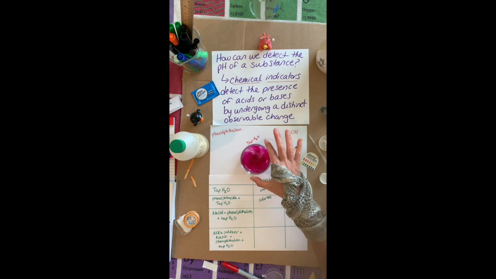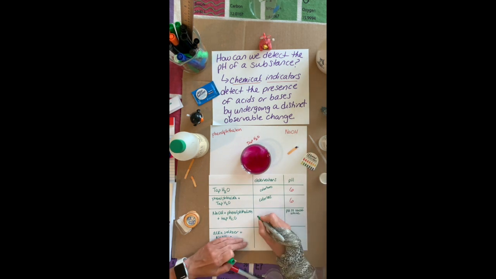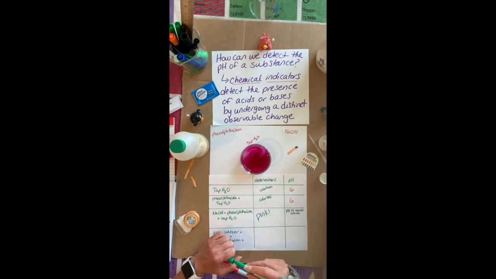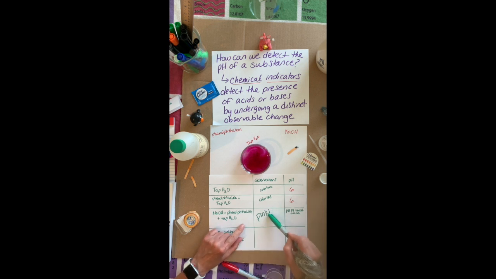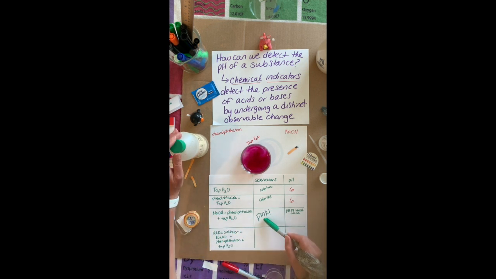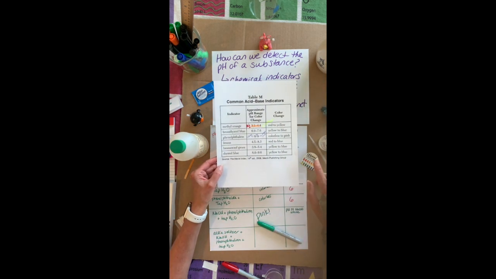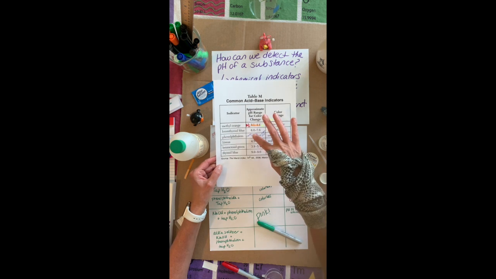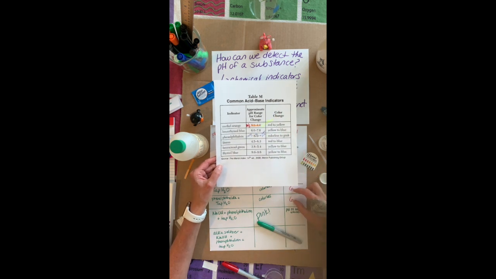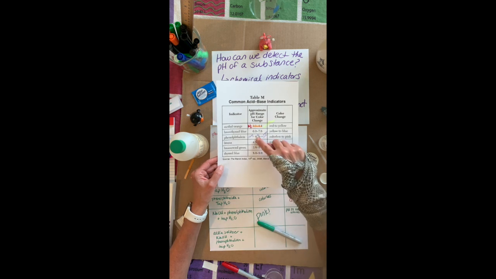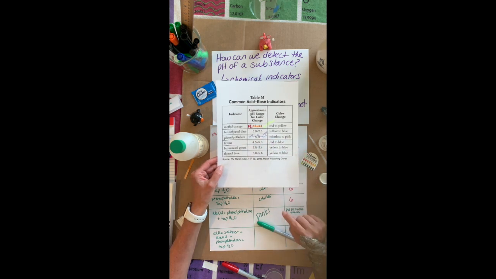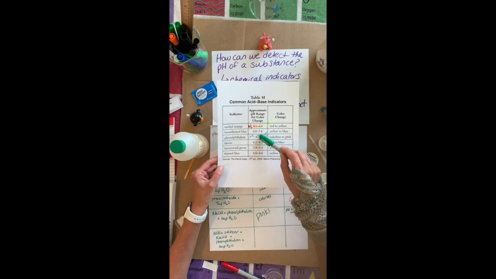And I can kind of swirl it about. And what we have is pink, bright pink, very bright pink. And this is the typical color that we're going to see phenolphthalein become under certain circumstances. Let's look at our chart for a moment. Phenolphthalein was colorless at a pH of 6, which makes sense there. It's below pH of 8. It becomes pale pink at 8 to 9 and bright pink at a pH of 9.